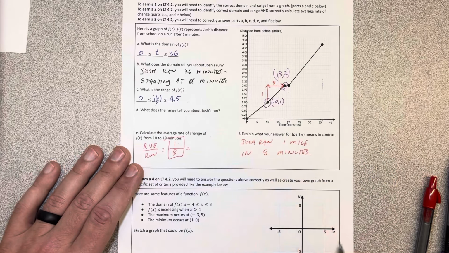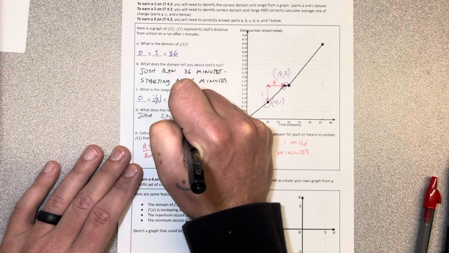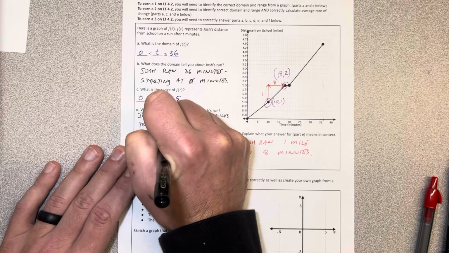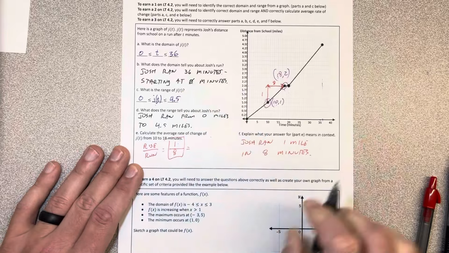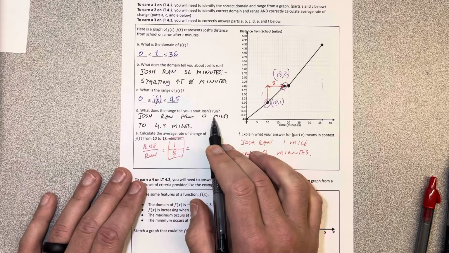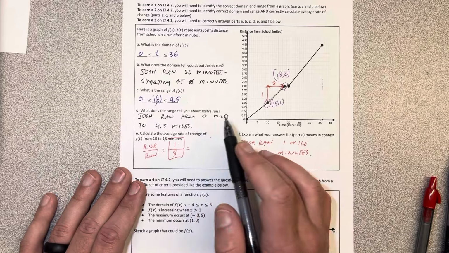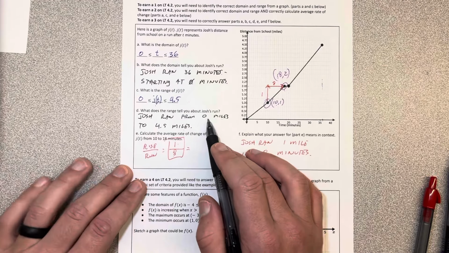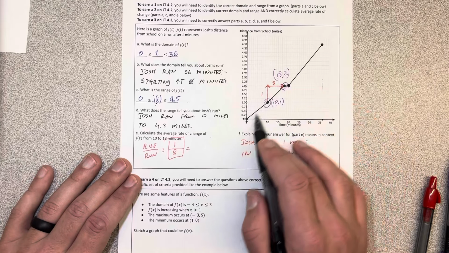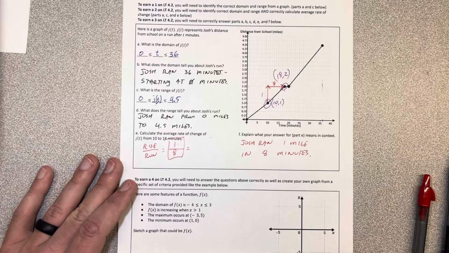What does the range tell you about Josh's run? Josh ran from 0 miles to 4.5 miles. And everywhere in between, there was a moment of time when Josh was 1 mile into the run, 2 miles into the run, 3 miles into the run, 3.8 miles into the run, 3.9634 miles into the run. You can get as weird as you want to, but every distance from 0 to 4.5 miles is covered on this graph. You could figure out exactly how long it took to get a certain amount of distance anywhere between 0 and 4.5 miles.